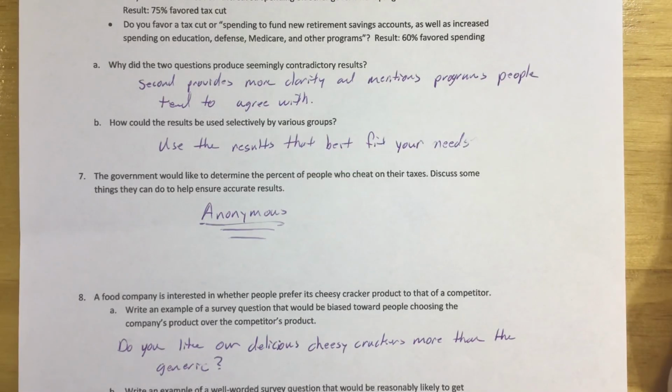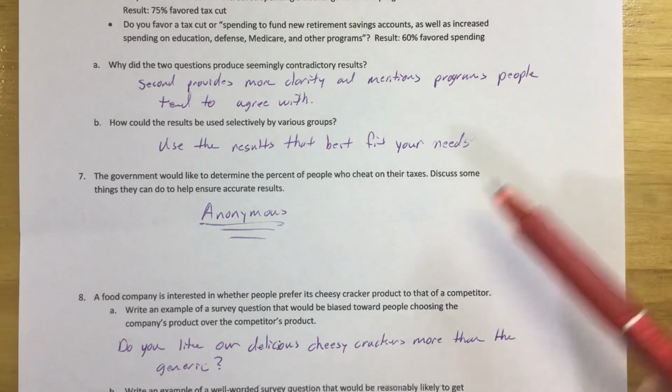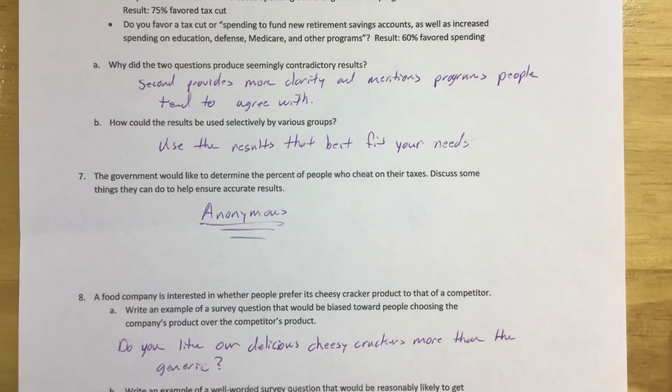Number 7, the government would like to determine the percent of people who cheat on their taxes. Discuss some things they can do to help ensure accurate results. Make it anonymous. I know that it says discuss some things. Look, the bottom line is if you're cheating on your taxes, you're not going to tell the government that you're cheating on your taxes. But if there was a way to guarantee to people that their answers would be anonymous, then they will probably do that.